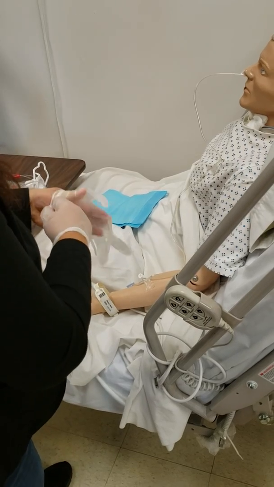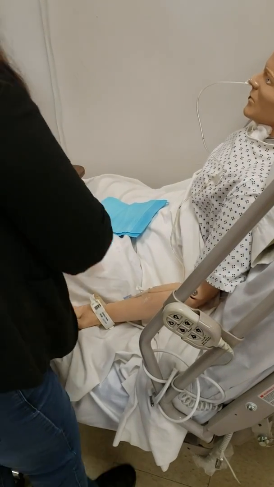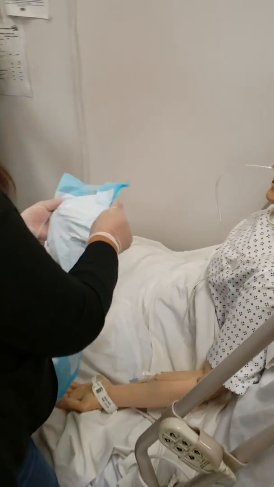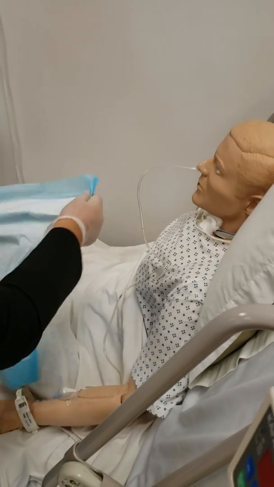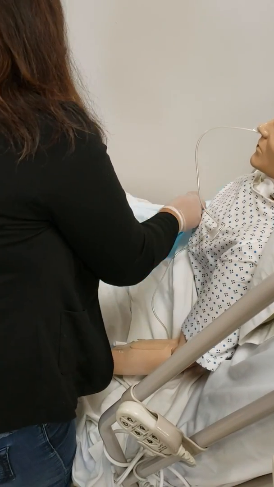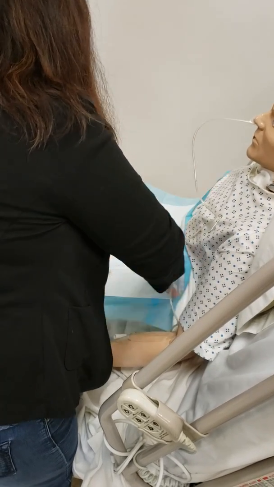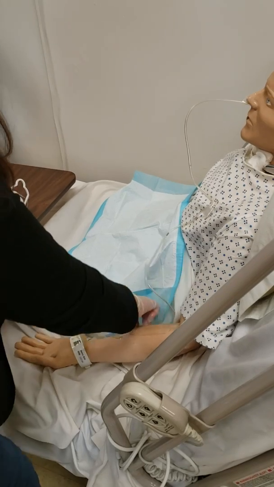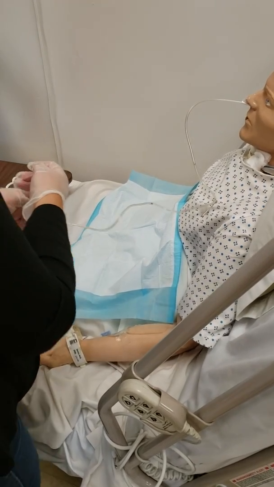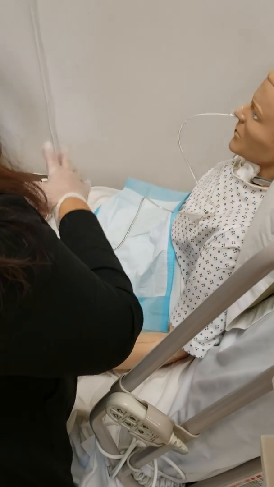Over here, and here, to prevent any splashes. All right, so there's a cup here, usually, because you're not supposed to allow this to be open all the time.